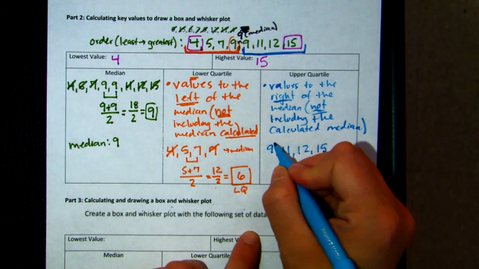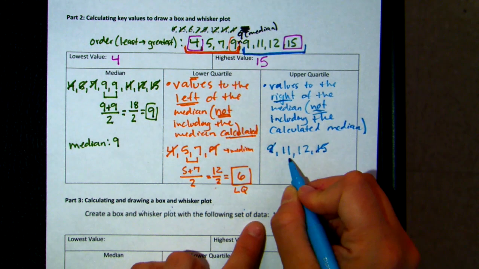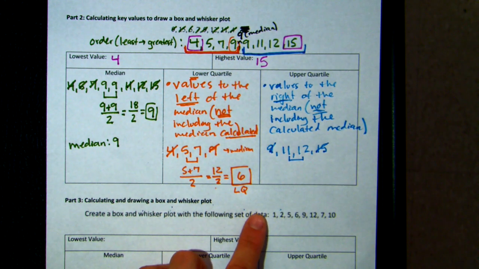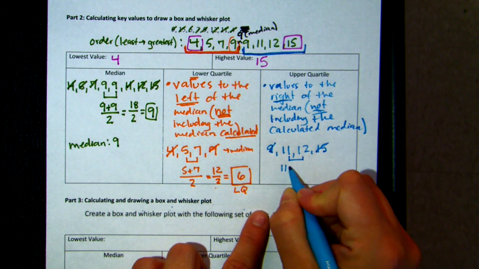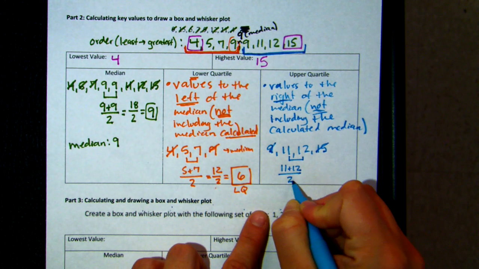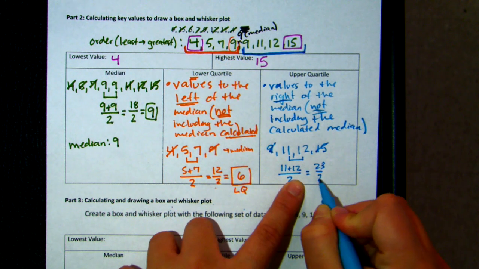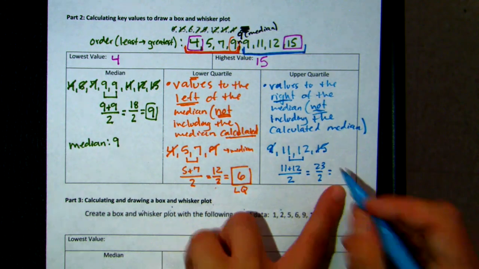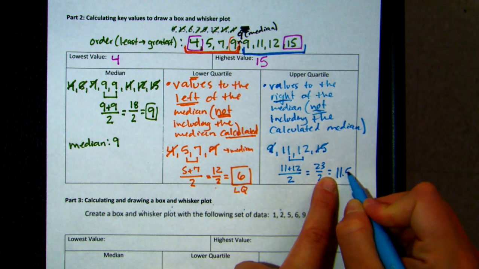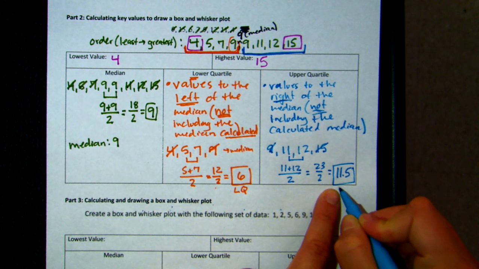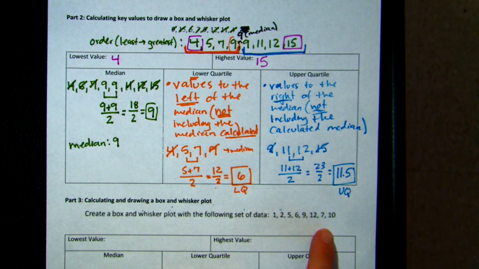I go through the process, cross through the 9, cross through the 15. I'm left with 11 and 12 in the middle. 11 plus 12 divided by 2. That gets me 23 over 2, which is equal to 11.5. And that is my upper quartile.